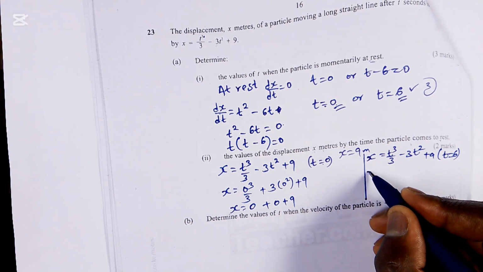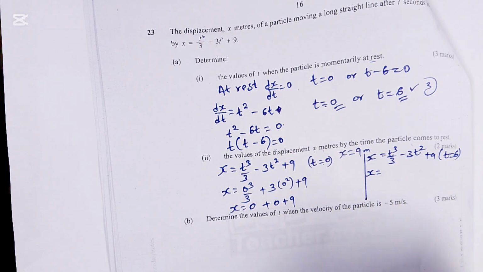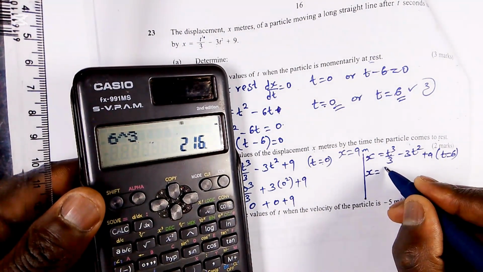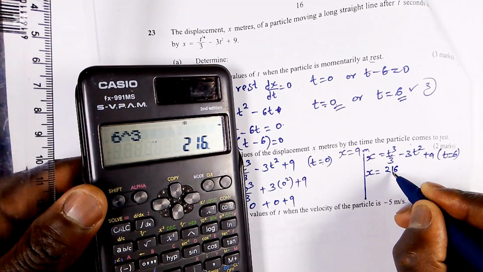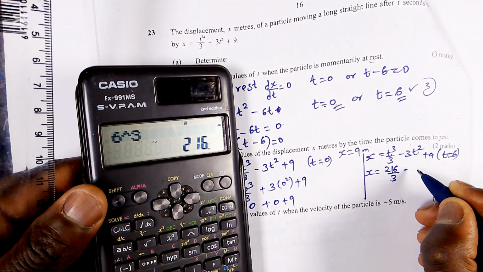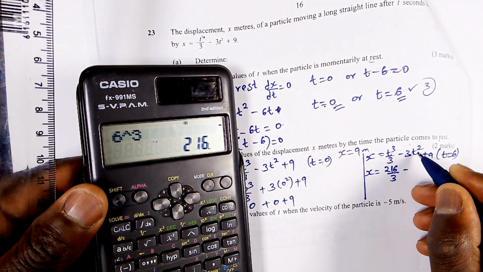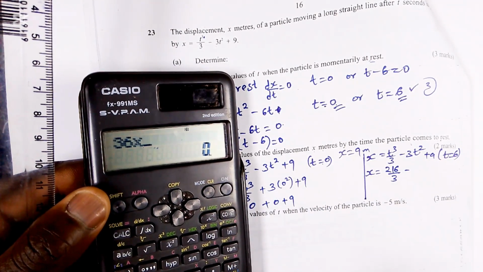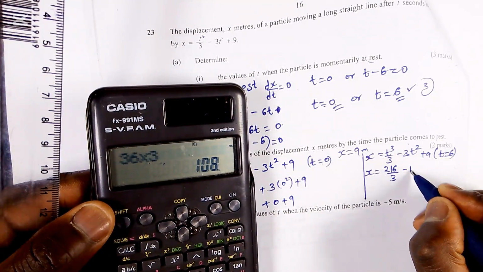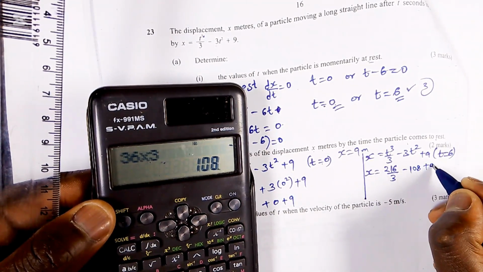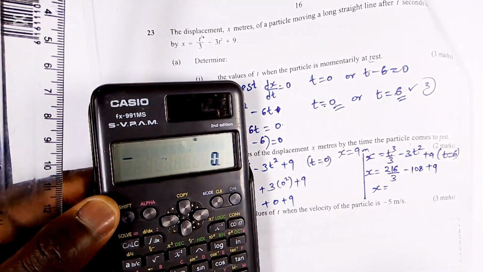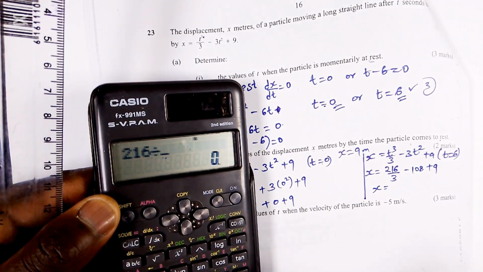So our h will be 6 cubed, 6 cubed is equal to 216. 216 divided by 3 minus 6 squared is 36. 36 multiplied by 3 will give us 108, plus 9. So after solving that, we will get our h as 216 divided by 3.